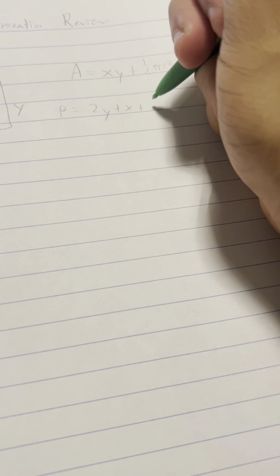Perimeter is equal to 2y plus x, and you have this part right here from the semicircle. Now the perimeter of a circle is 2 pi r, right? So because it's a semicircle, we have half of that. Half of 2 is 1. 1 times anything is the same, so you just have plus pi r. Now r is the radius, right? Now what can we do with that r?